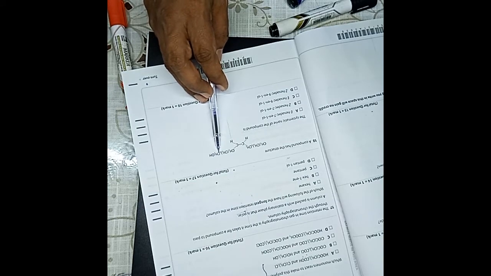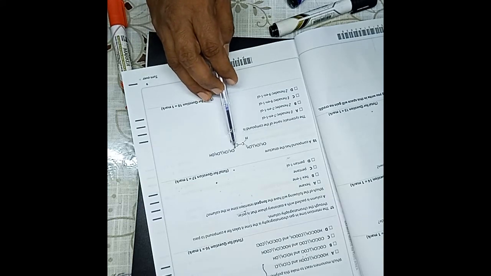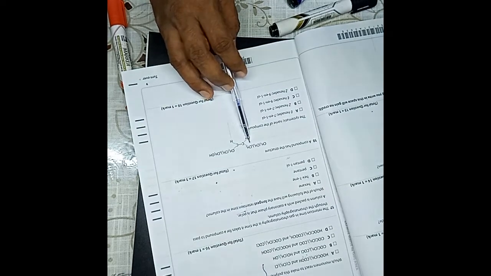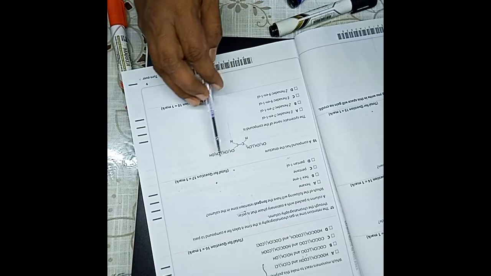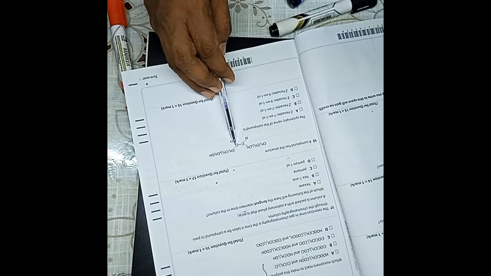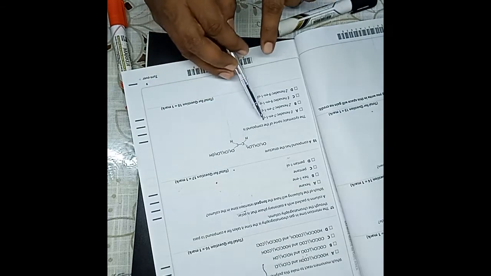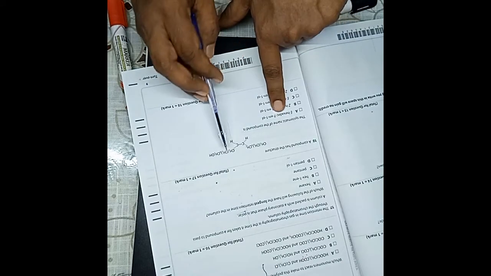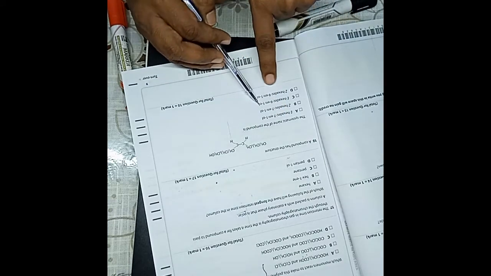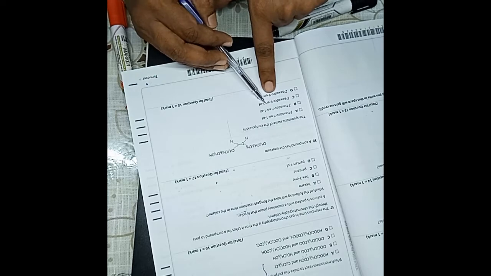Then here 1, 6, 7, 8. Then between 9 and 10, the double bond is there, so the lowest possible number is 9. Then it should be 1-ol, 9-yn. Here the first and last two are correct: 9-yn-1-ol.